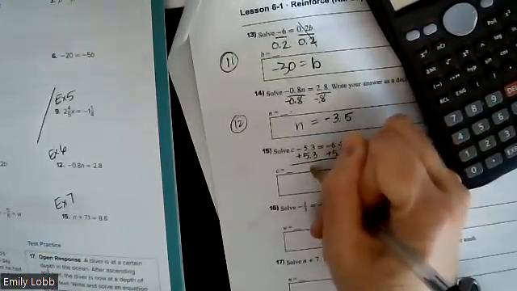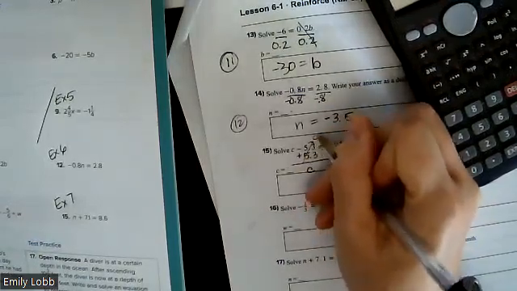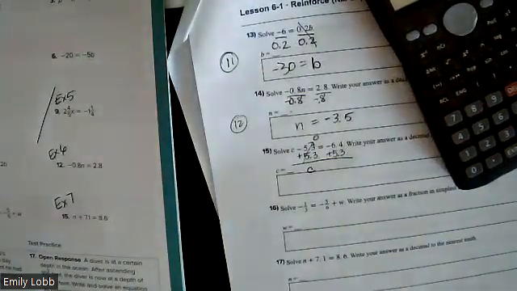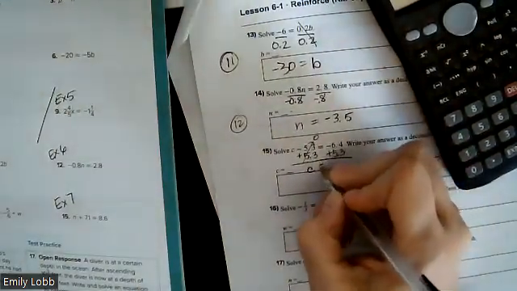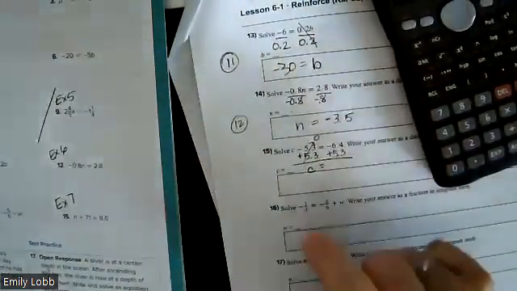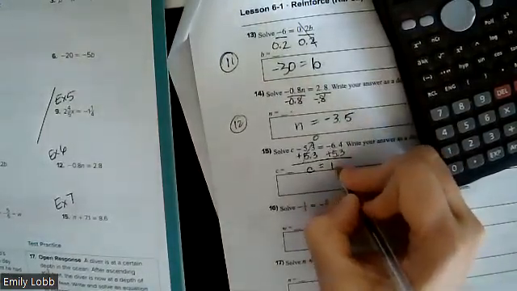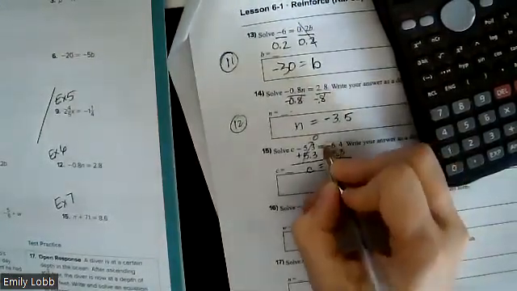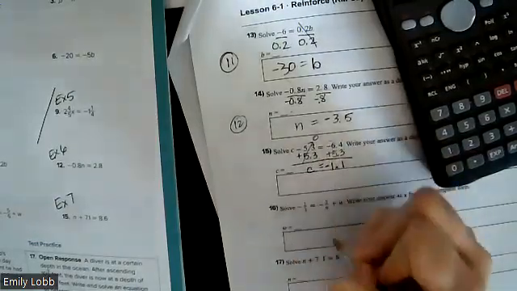So we have C on the left, right? -5.3 plus 5.3 is 0. That's what we wanted to happen, right? We wanted to get rid of that constant. So 0 is equal to the difference of this. So 6.4 minus that is 1.1. You can use a calculator. Your bigger number is negative, so your answer is negative.